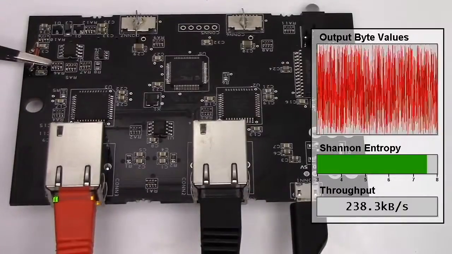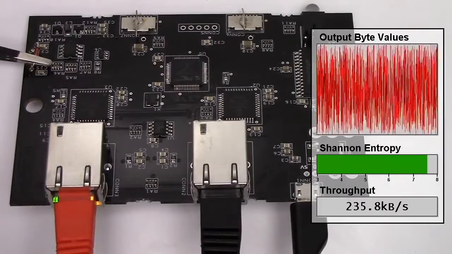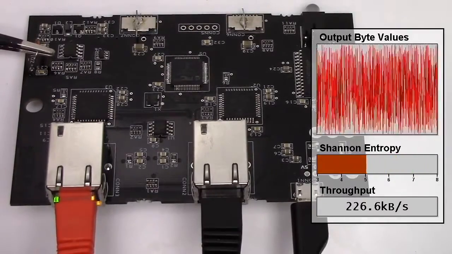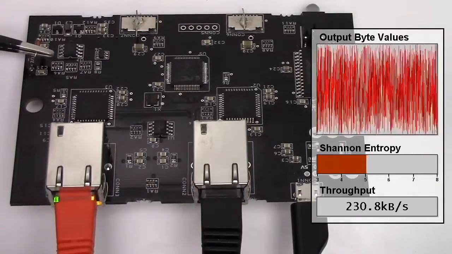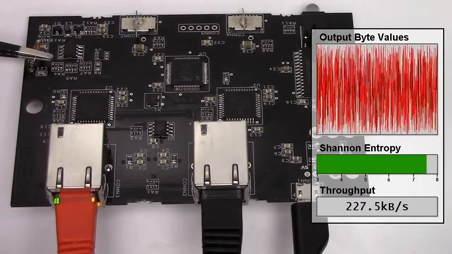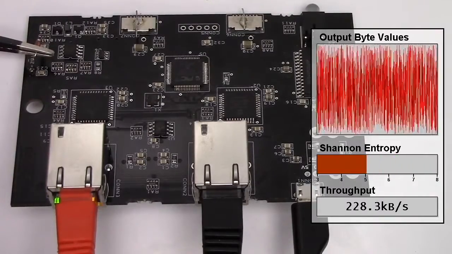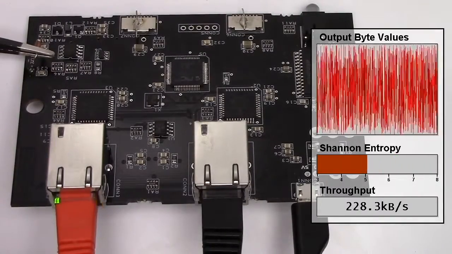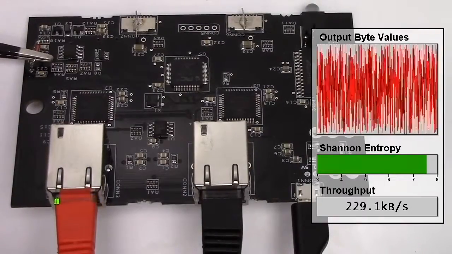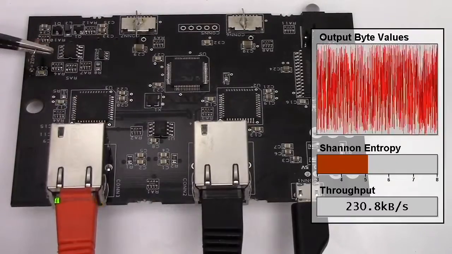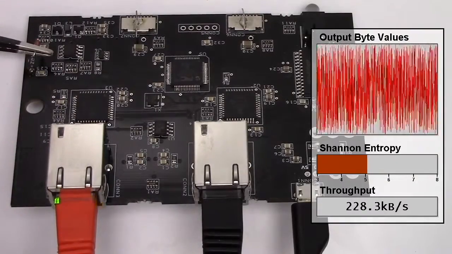Now we're running the box in hashing mode, so the raw bytes are mixed up before they're made available. When I disconnect the diode in hashing mode, look at that! The signal still appears to be just fine. But is it? If we look at the lower graph, we see that the Shannon entropy is pretty low. What's happening is that by hashing the raw data, the hardware failure is being hidden from view. The underlying problem of low entropy is still there, but you'd never know it. Hashing just gives you a false sense of security.